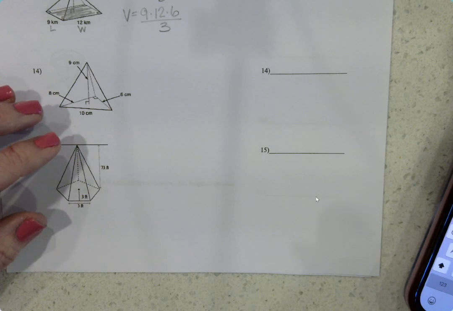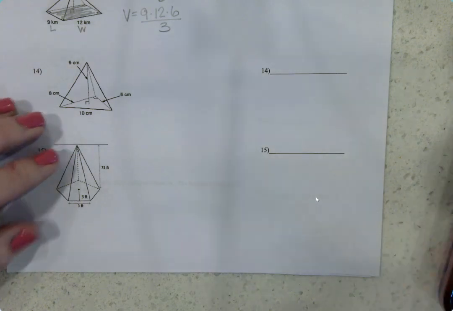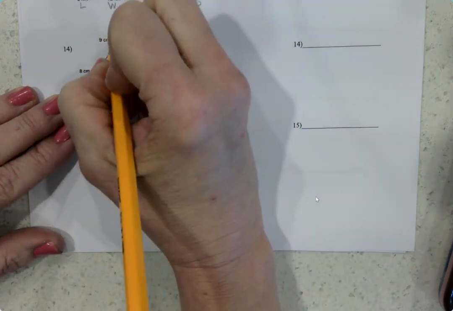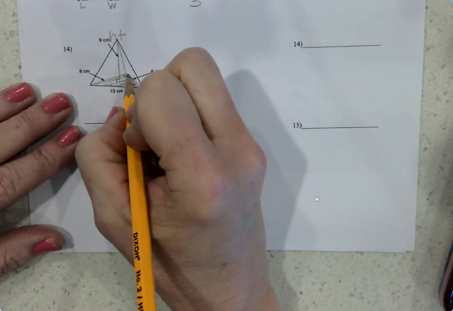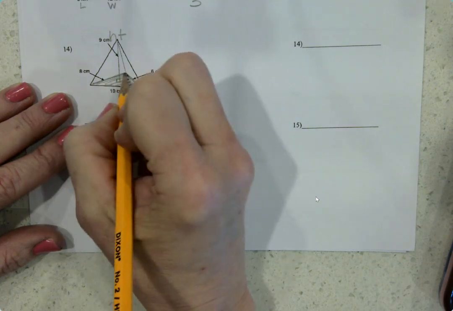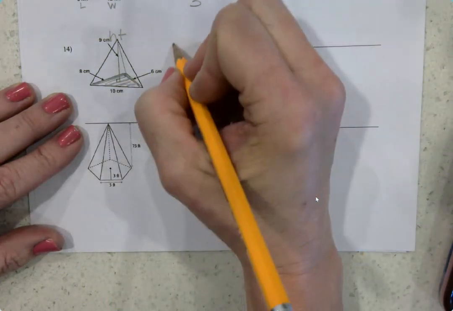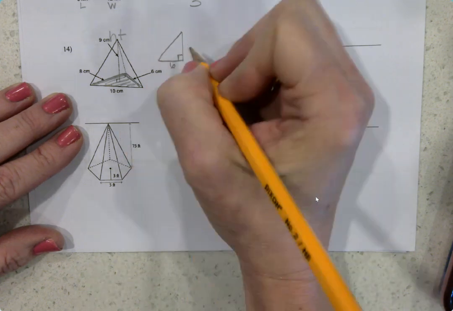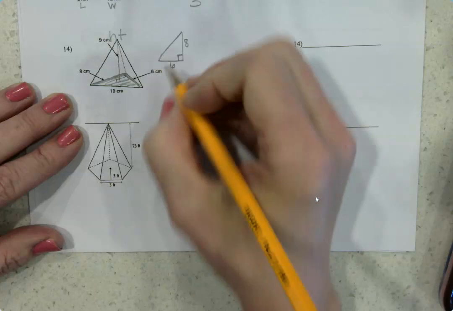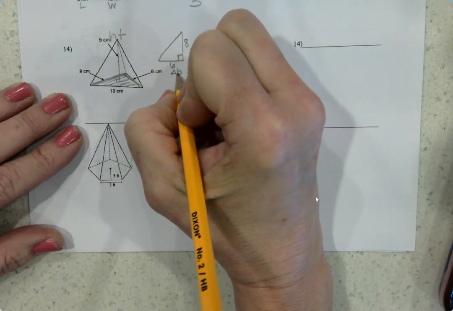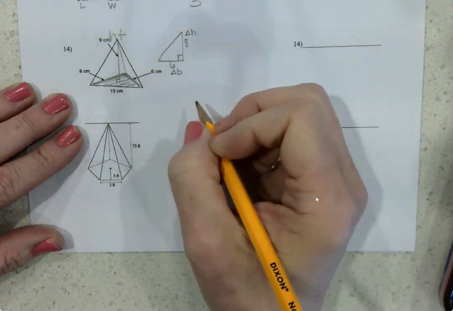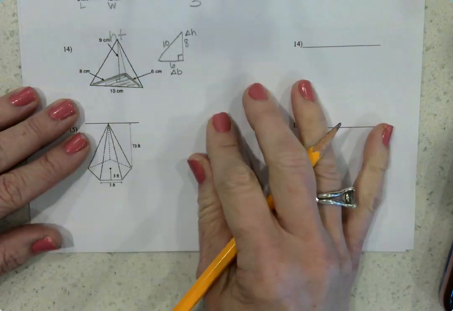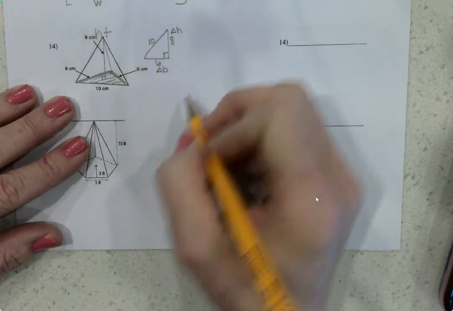Okay, so now we are looking at a triangular pyramid. Again, this is my height. Now these two numbers here, if I were to pull out that triangle, this is a 6 and this is an 8. That is the triangle base. This is the triangle height. Right? I don't need the hypotenuse. Okay, it is 10, but I don't need it because I'm going to use the base and the height.